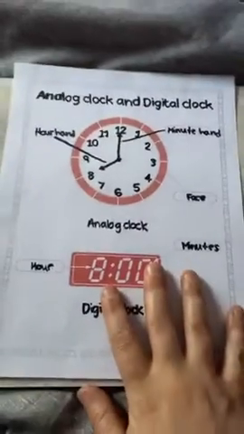For some reason it didn't take, so we're gonna try this again. All right, let's get started here. Okay, you can see my picture.